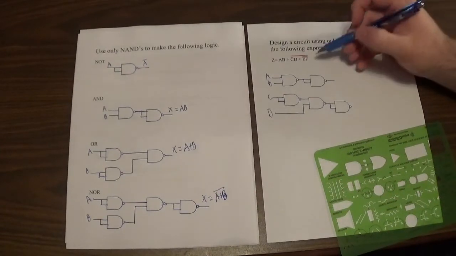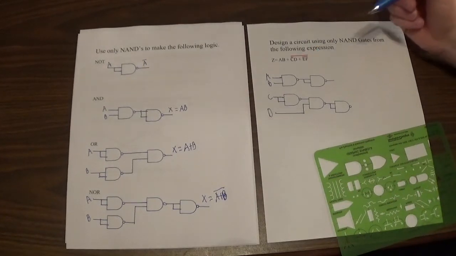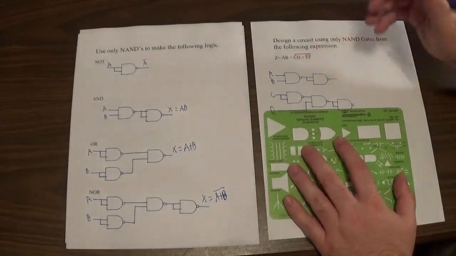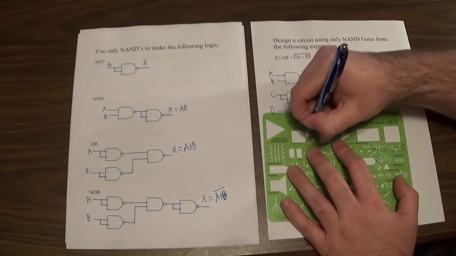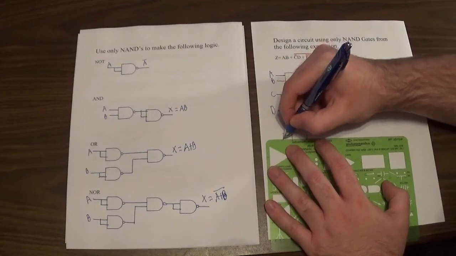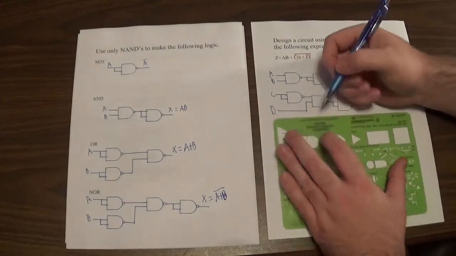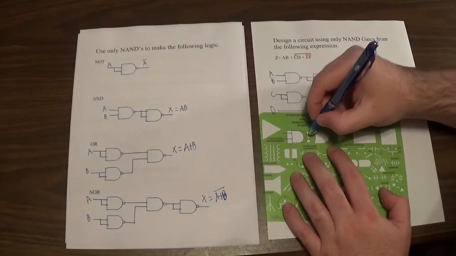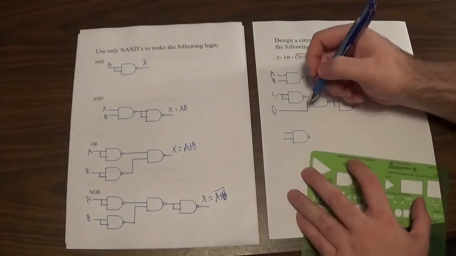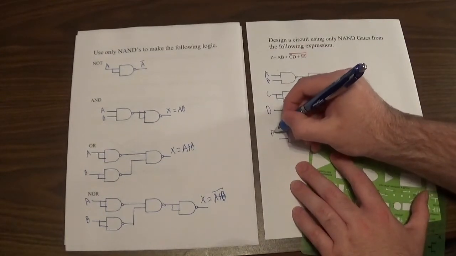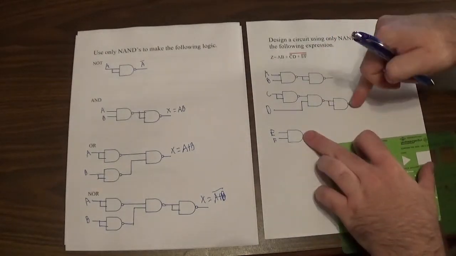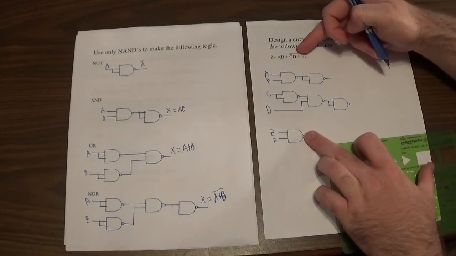Okay, and then I have a NAND of E and F. So that's easy because I just use my NAND gate. So I have NAND with inputs E and F. All right, so these two go together to a NOR.